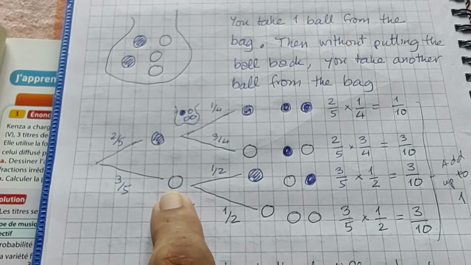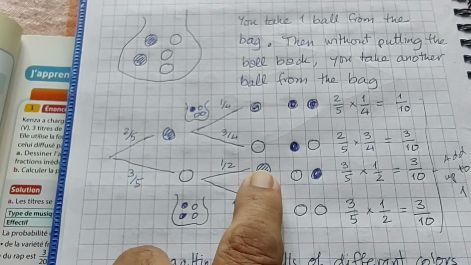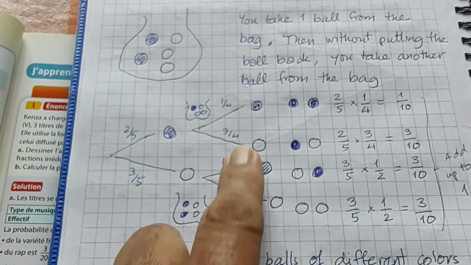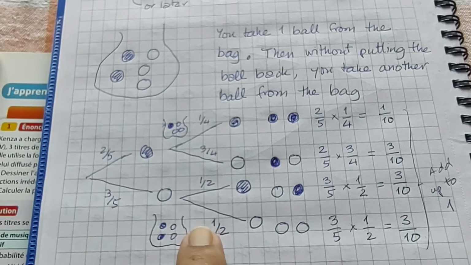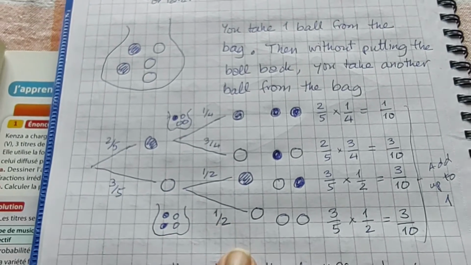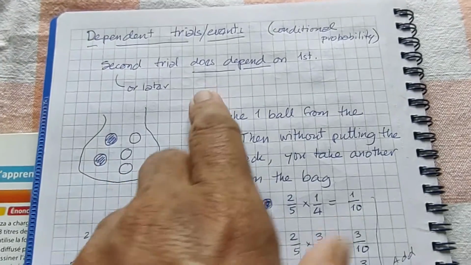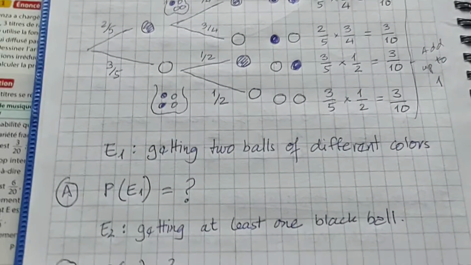But if you pull out a white first, then the probability of getting a black changes from 1 over 4 to 1 over 2. Indeed, it doubles. And here also it changes from 3 over 4 to 1 over 2. So these are dependent trials where conditional probability is involved.